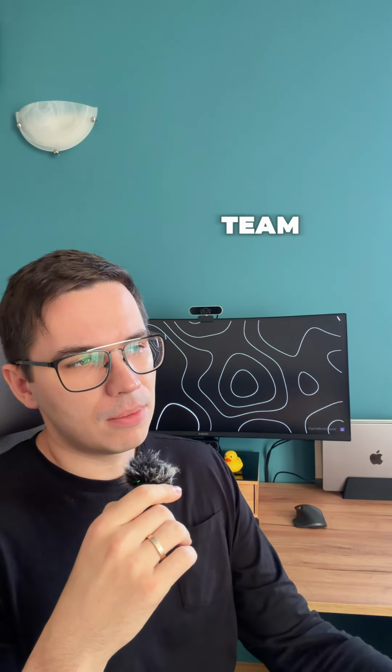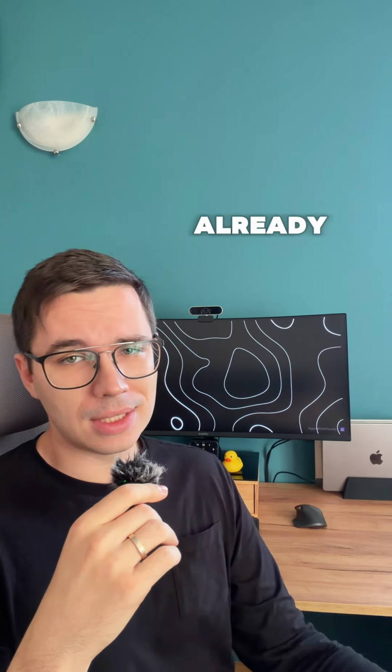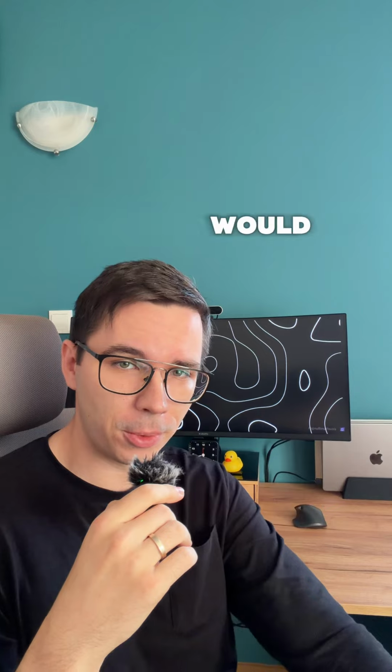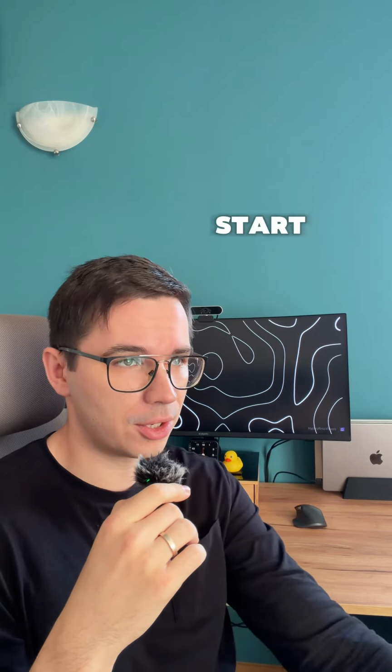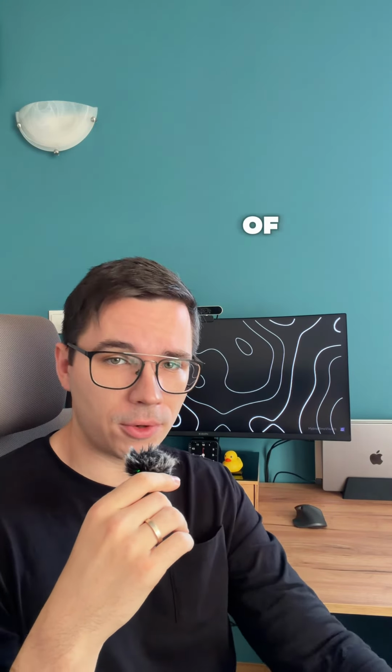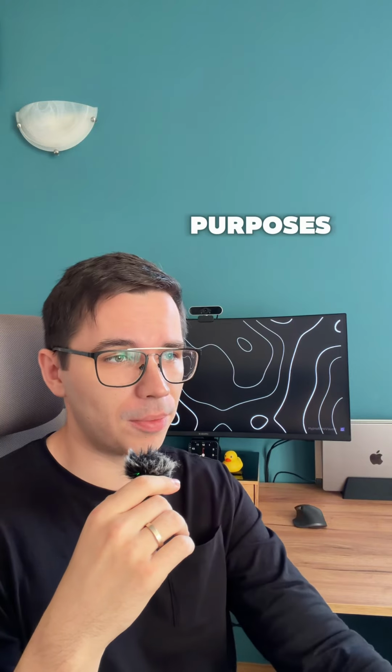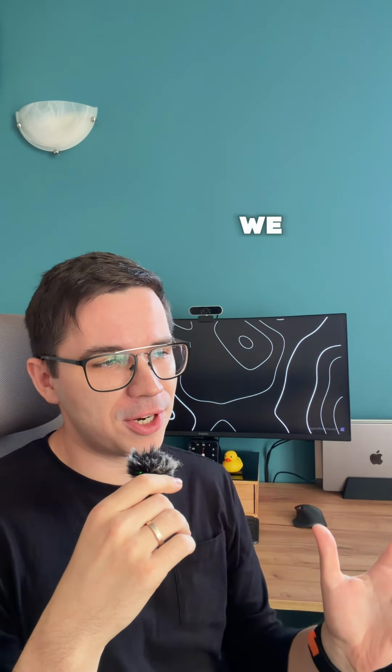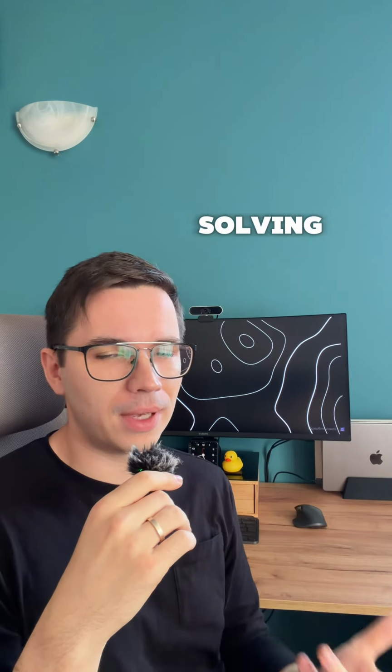So, of course, the team, being very eager to learn, had already decided on the stack. They already envisioned what the architecture would look like, and they were ready to start building. And that is fine. Of course, it's absolutely fine for learning purposes. It's great. But if we are talking about the problem-solving aspect of it, right?